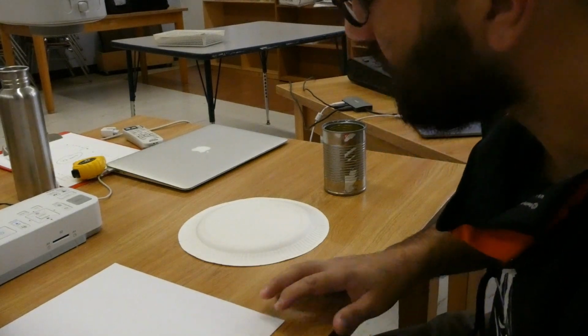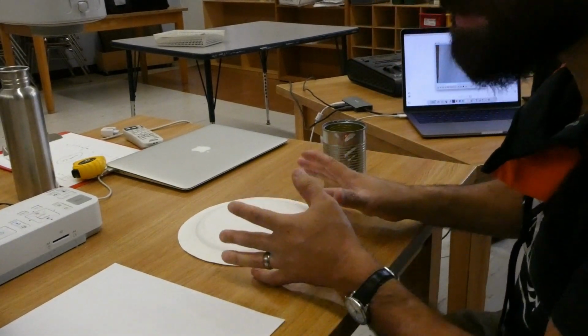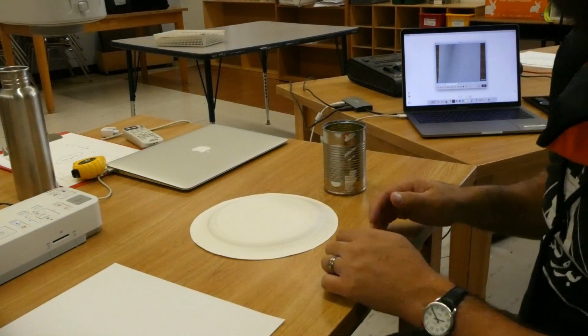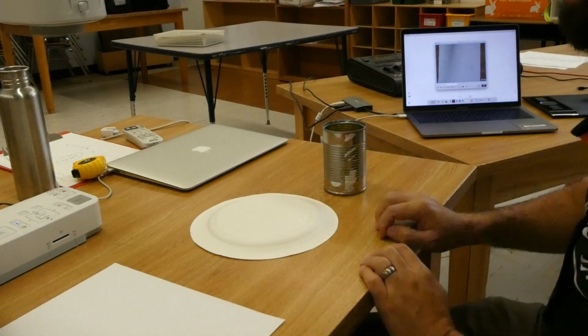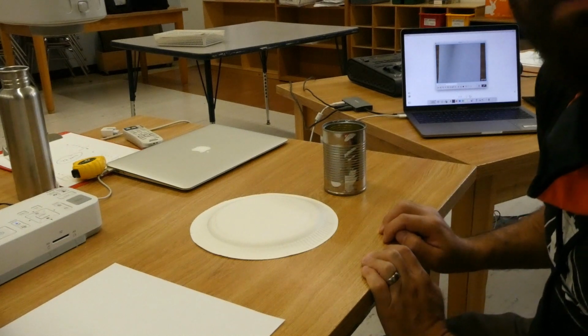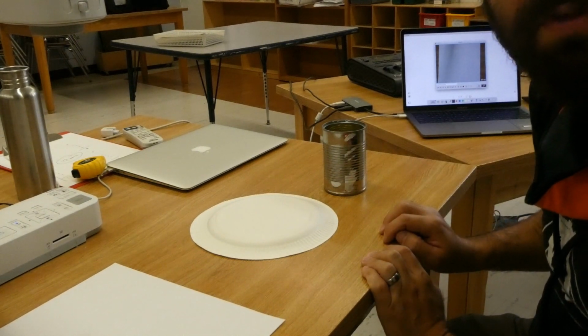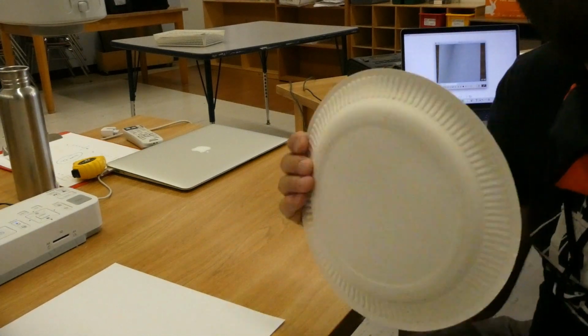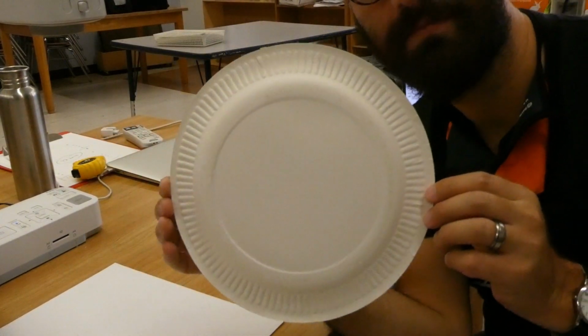So let's take a look at our object. I'm going to start with this paper plate because it is basically like a circle, and you can see just the shape of it. That's not a circle. You're not actually seeing a circle. You are seeing what's called an ellipse. A circle would look more like this.